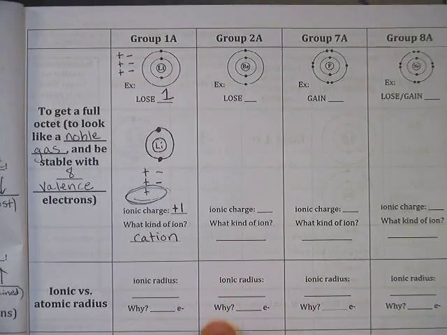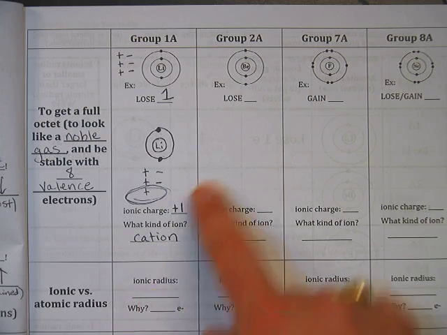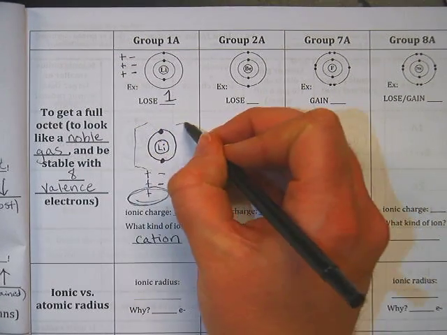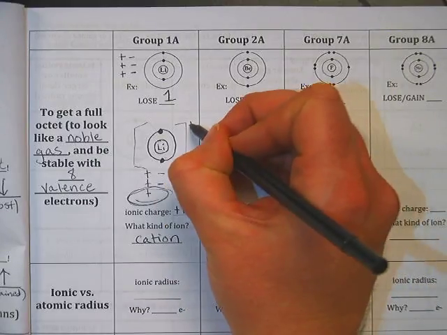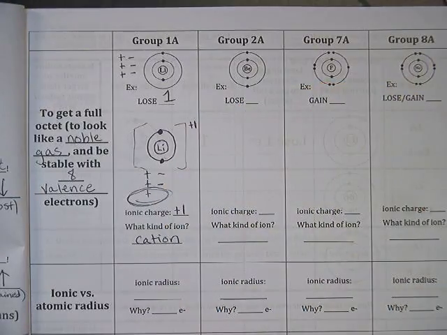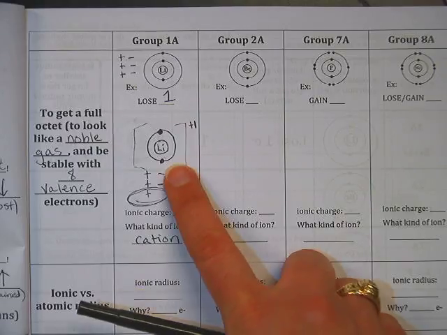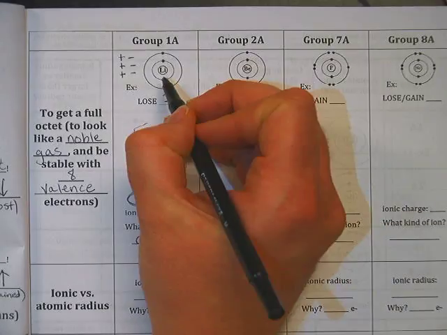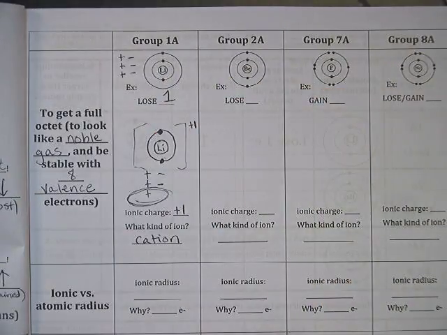It is a cation. Okay, this thing right here, this is an ion. You could draw it in brackets like this and put a +1 outside to show it's got a charge, so it's an ion. Okay, and look at the radius of this atom. Before, what does radius mean?